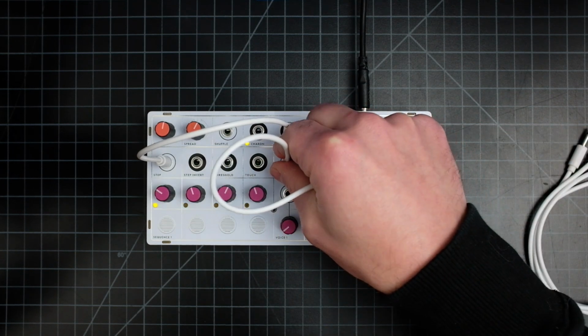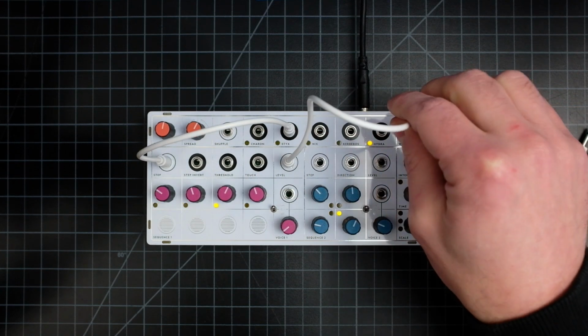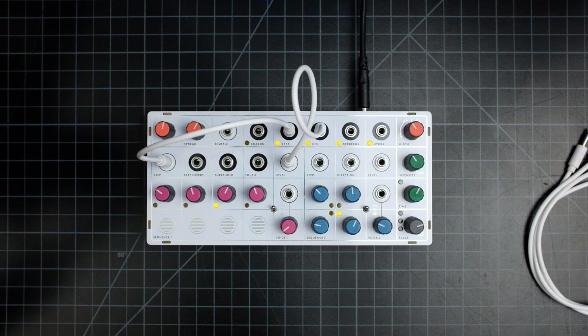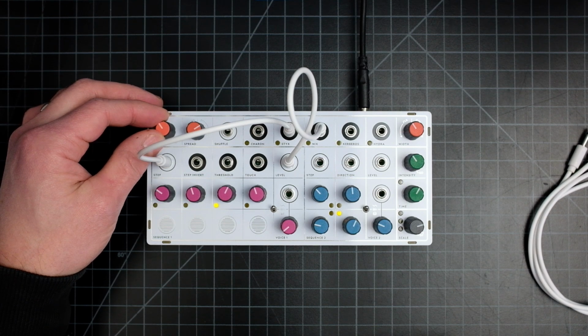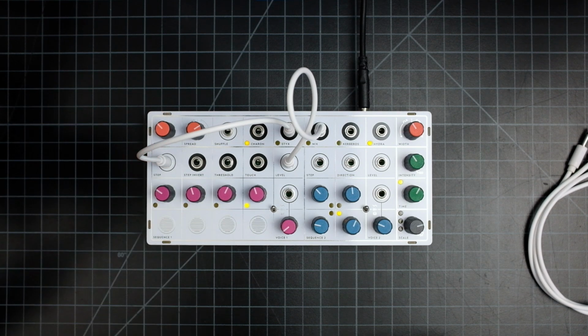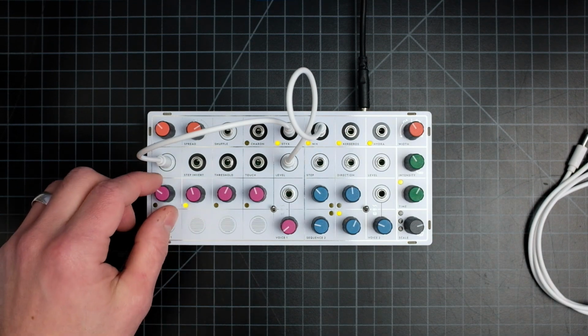So if I put a cable in there, you're not going to hear anything because there's no high signal coming in there. But I can do that. And then if I change the divisions, let's speed this up. So now you're only going to hear that voice when this output goes high.